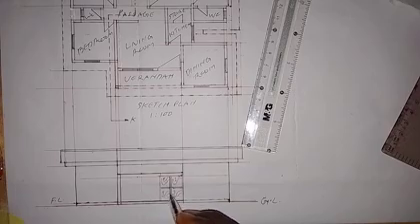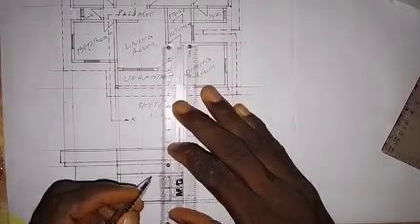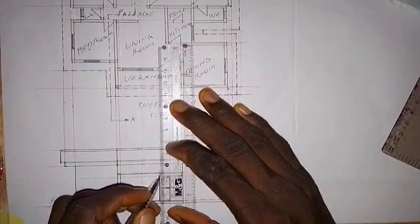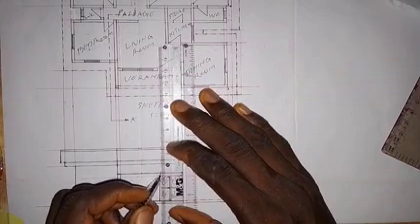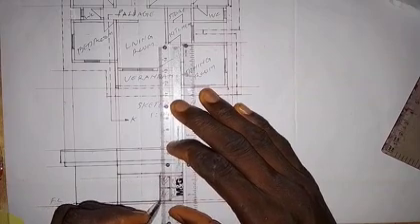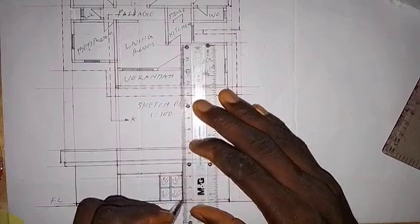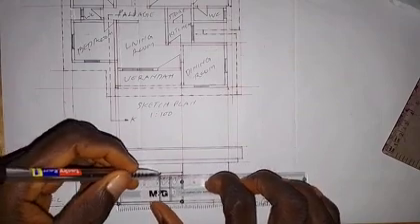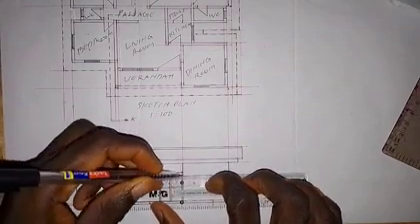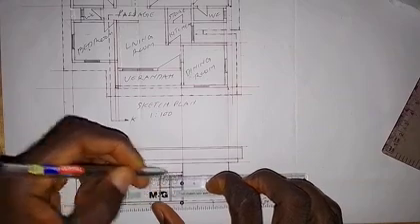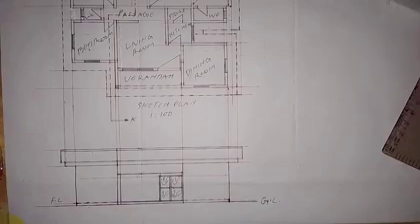So this symbol that I'm putting is to show that this is wooden. Alright, so that is the door.